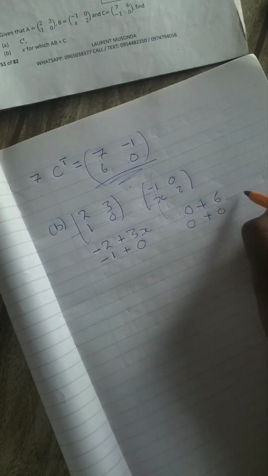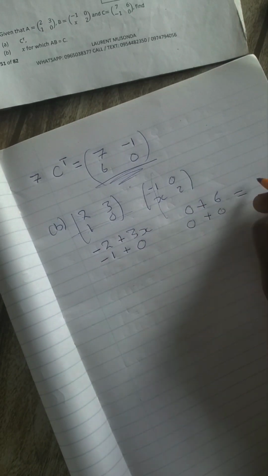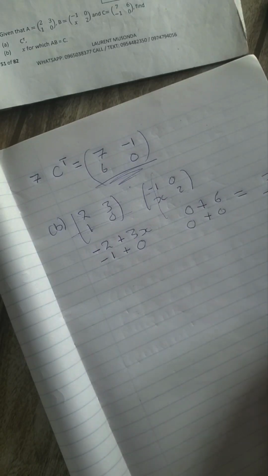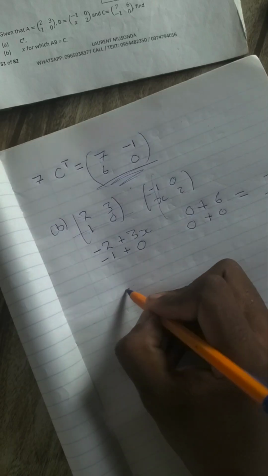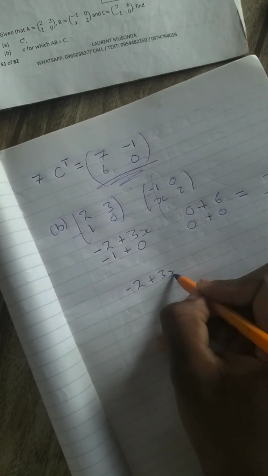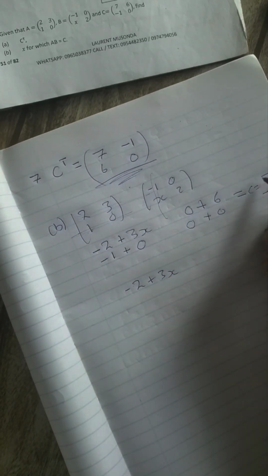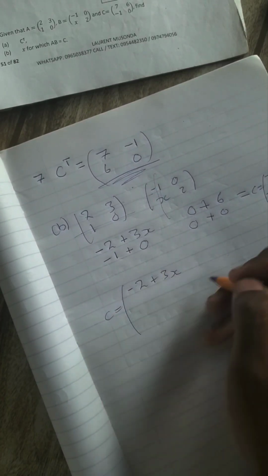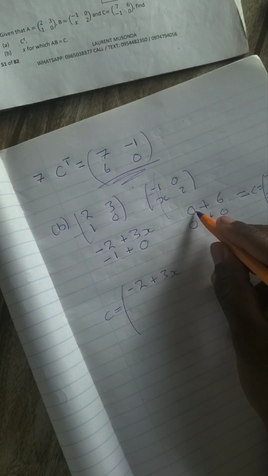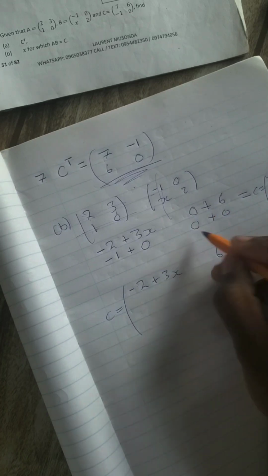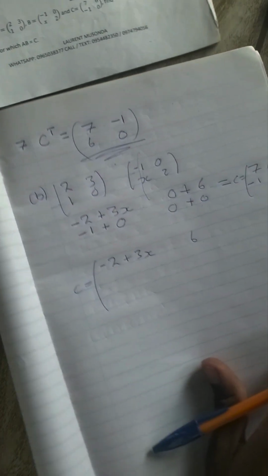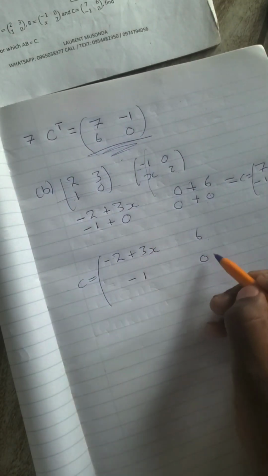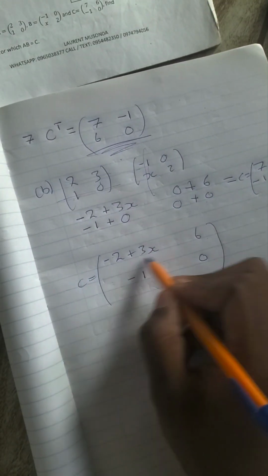So you will find that we're being told that it's equal to C. And what's C? C is 7, 6, -1, and 0. So what you'll find is that in the first row, we do not know, we have this thing here, and this is like C. Again, what we're supposed to find here is in our first row. And in the second row, when you add up 0 plus 6 is obviously 6 here. Then here you're obviously going to have 0. Then here, of course, you're going to have -1. You find that everything adds up here except for this part.